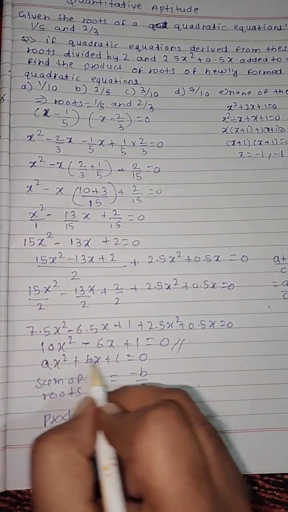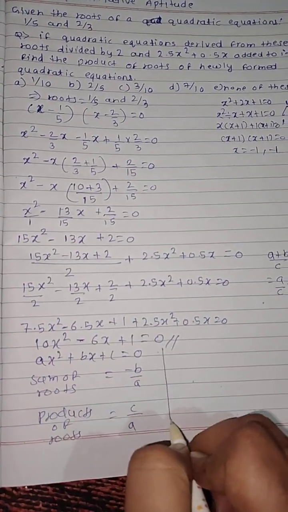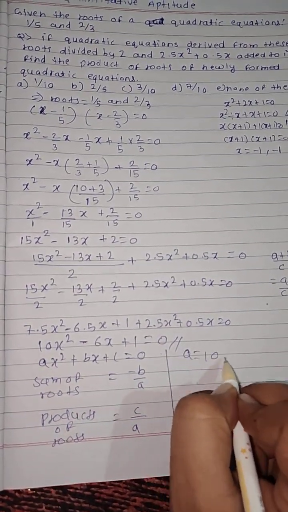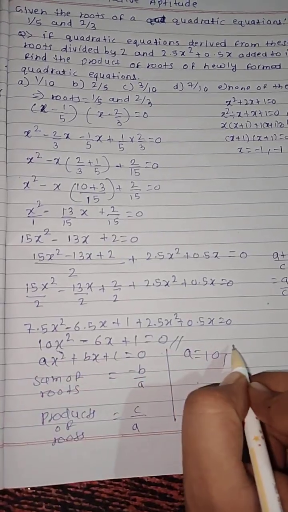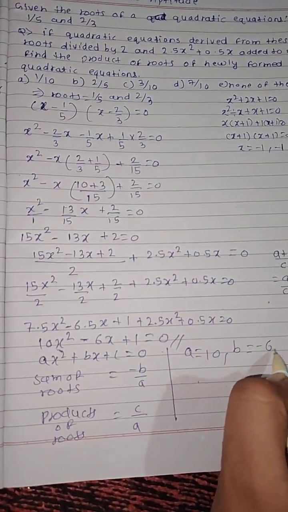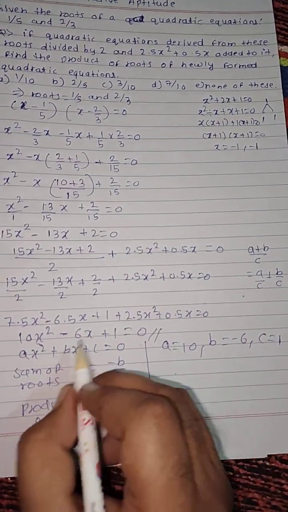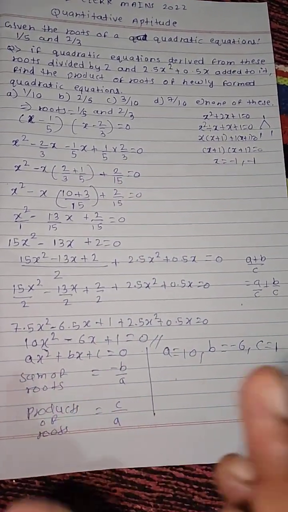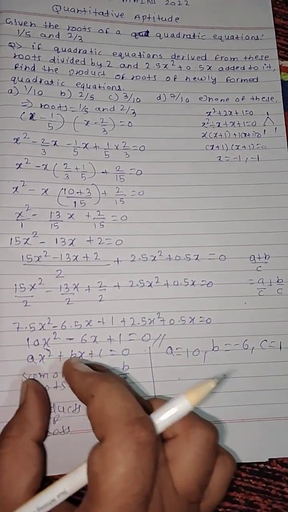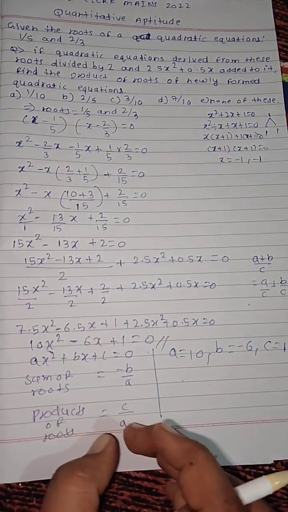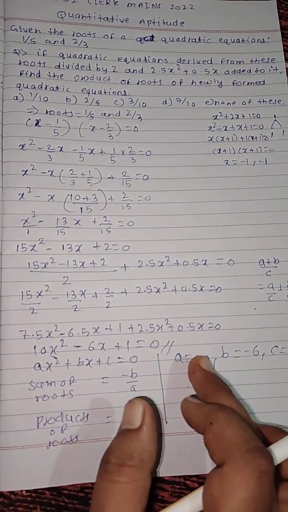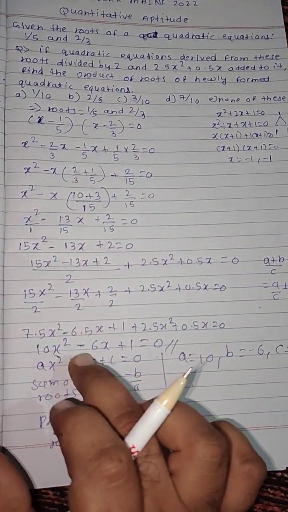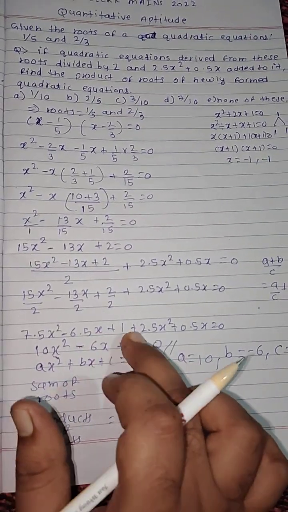So what will be the value of a? Value of a is 10, value of b is minus 6, and value of c is 1. These are the standard formulas for quadratic equations. Sum of roots will be minus b by a, product of roots will be c by a. By using this, we compare a equal to 10, b equal to minus 6, and c equal to 1.